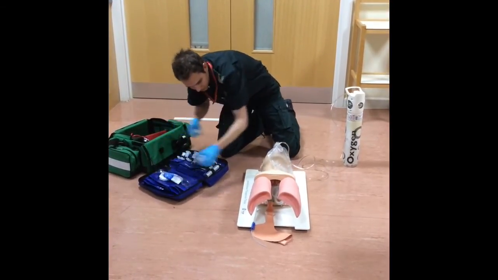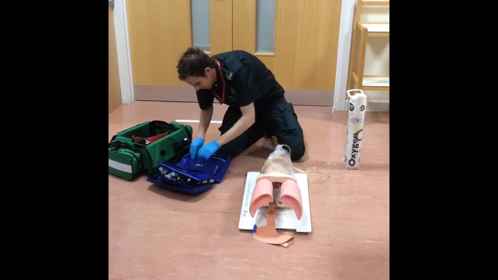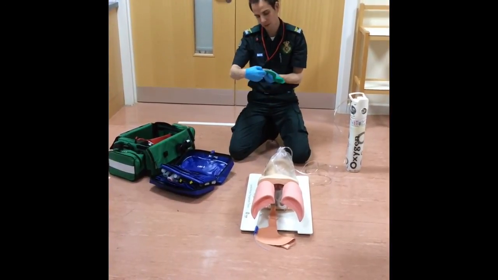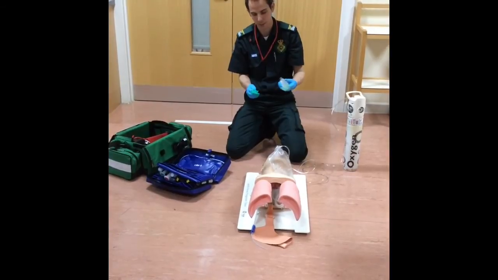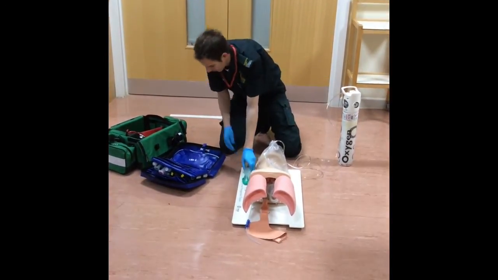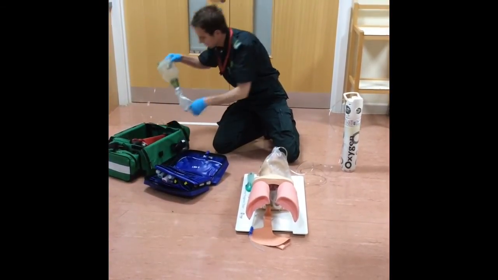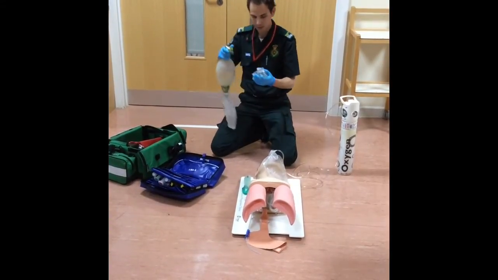And just get some of the bits and pieces ready. Okay, we'll say the patient's about 70 kilos, so I'm going to take a size 4 i-gel, which is between 50 and 90 kilos. Do my fit for purpose checks, take it out of the pack, lube the sides and the tip. Just get that ready there. Get out the bag valve mask, because I'm going to have to ventilate the patient when I've got my i-gel in.